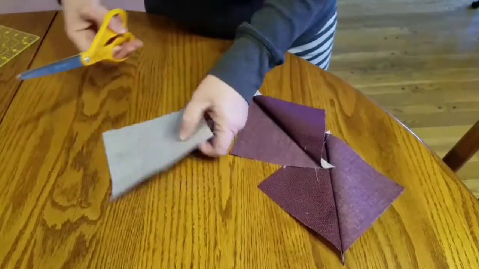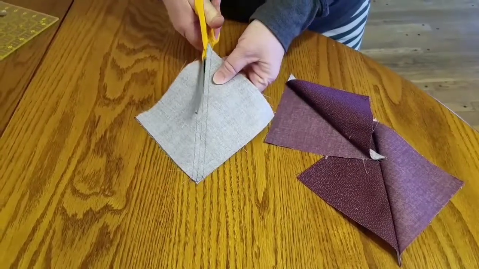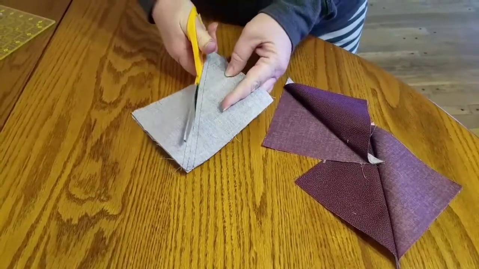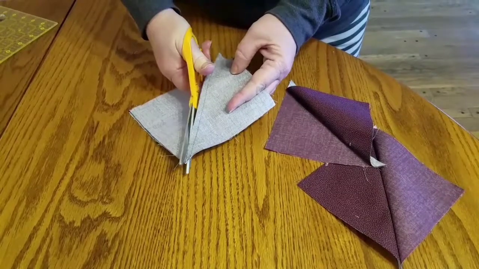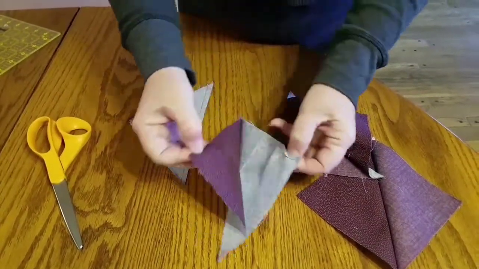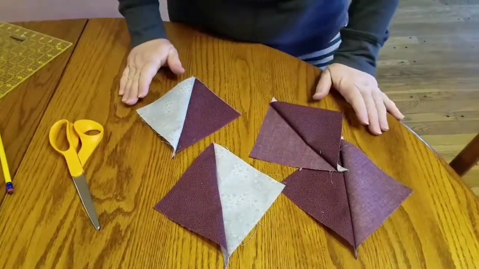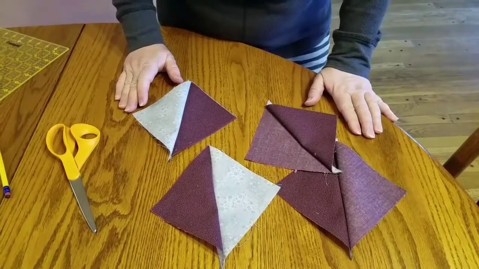I'll need to go press those. And when I'm pressing them, again, I need to be really careful not to iron it and stretch it out on the bias, but just press it down flat with my iron. Okay, so I should have 2 of those and 2 of these. I'm going to go press those and then I'll be back.